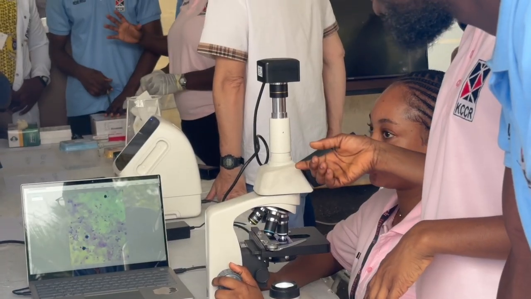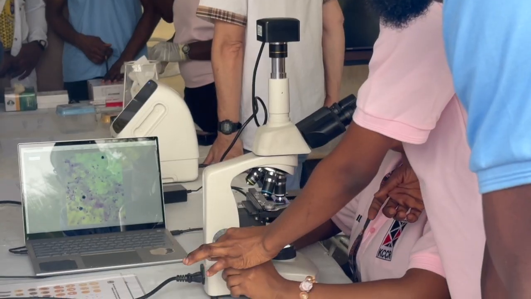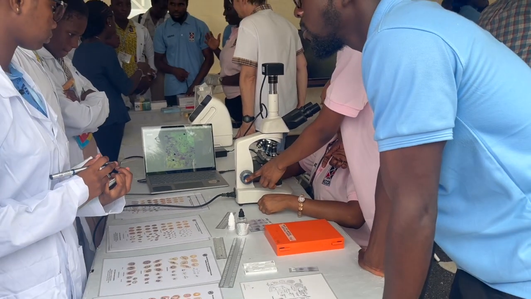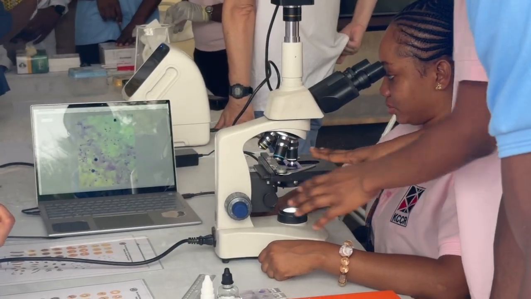Make sure that the object you're trying to view is right above the light. Always be mindful to adjust your seating position so that you're comfortable and you're not hunched over, because you will get quite sore after a while.